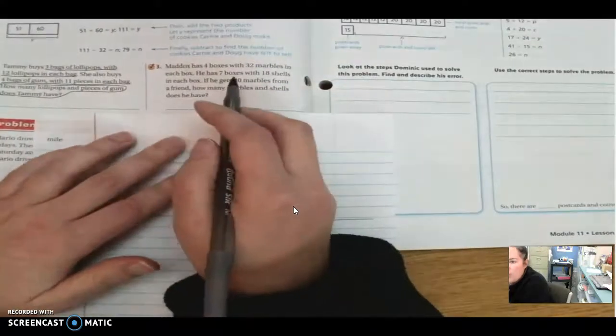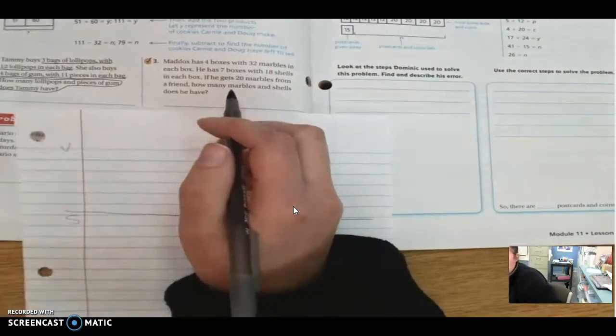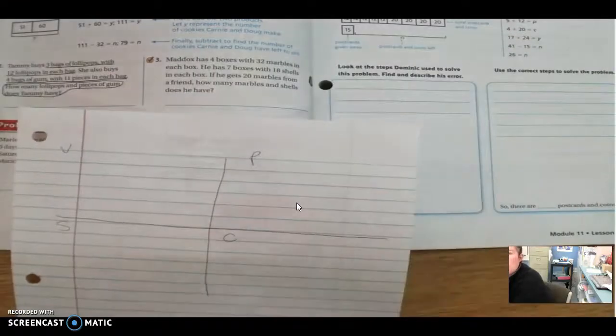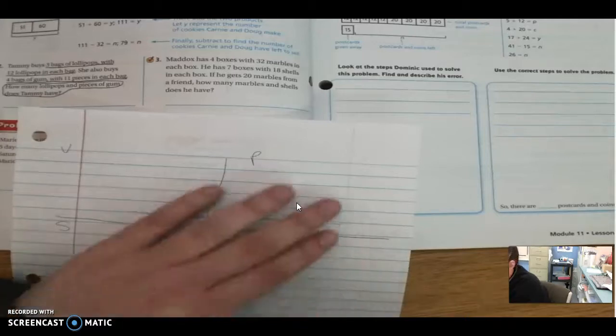All right, we're gonna read this problem. Okay, according to our UPS check, we need to start by reading the problem twice. So it says Maddox has 4 boxes with 32 marbles in each box. He has 7 boxes with 18 shells in each box. If he gets 20 marbles from a friend, how many marbles and shells does he have?